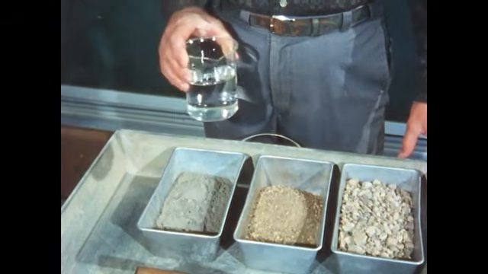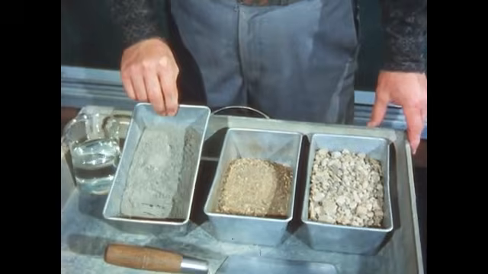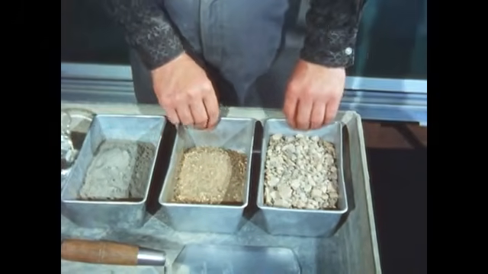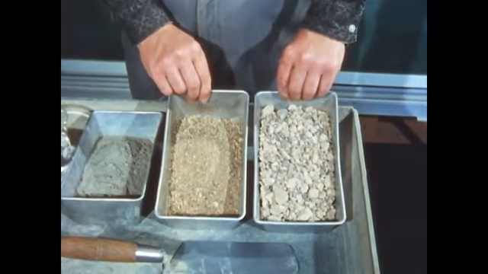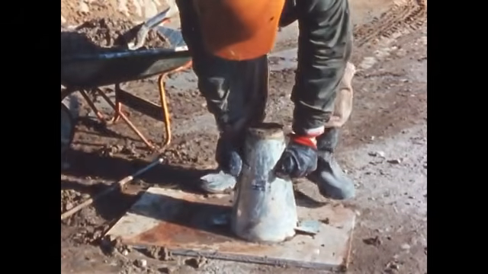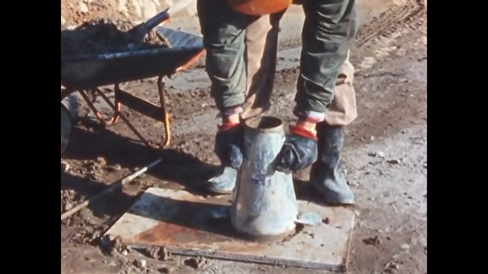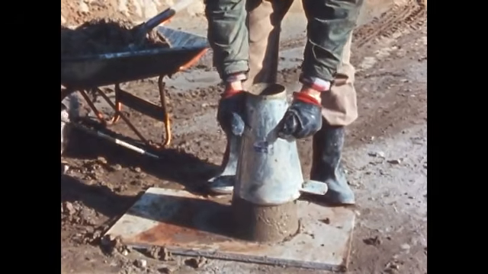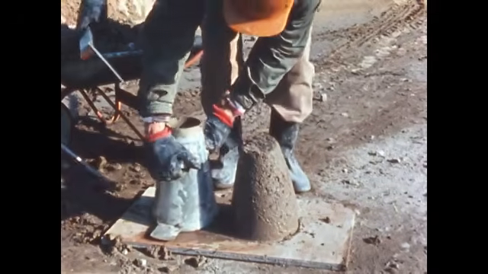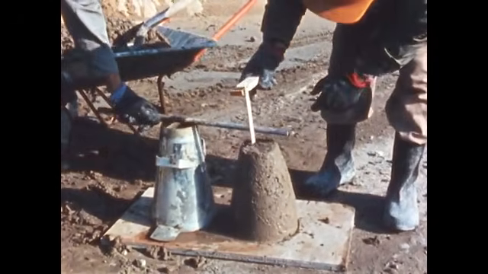Quality concrete is made of clean water, Portland cement, and well-graded aggregate. Remember, you can make poor concrete with good materials, but you can't make good concrete with poor materials. The difference in quality depends on how you design, how you select, how you proportion, mix, and handle these common materials.